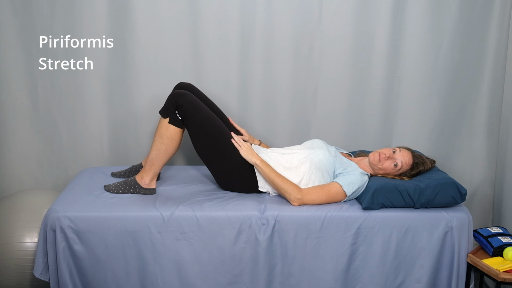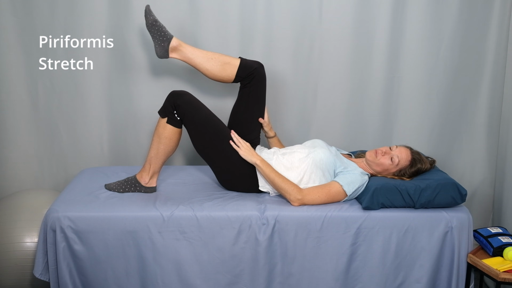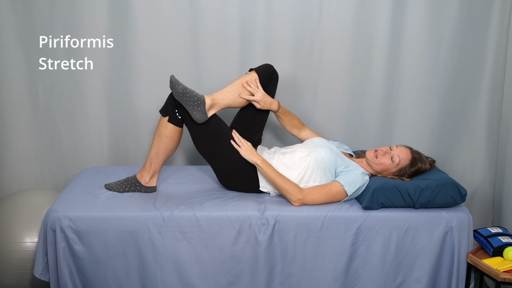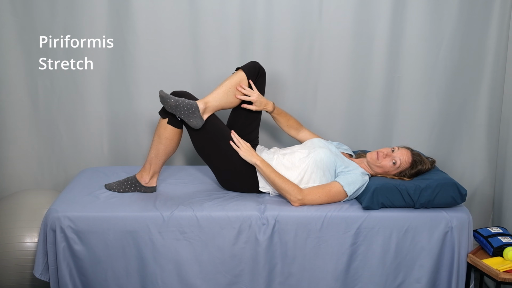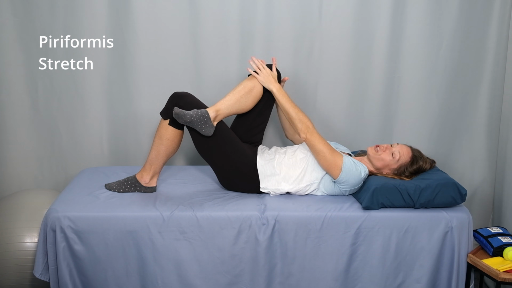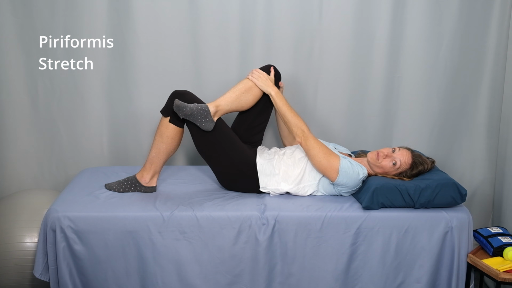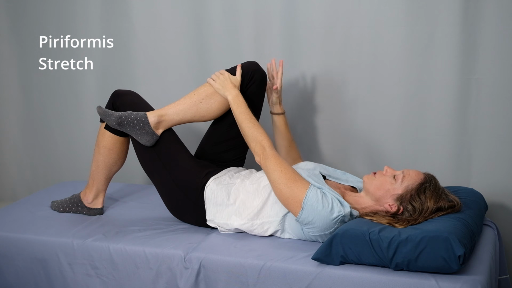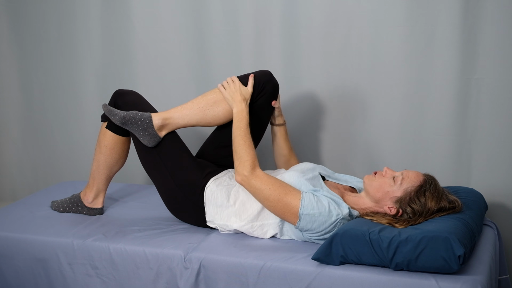To perform the piriformis stretch lying down, lie on your back with your feet on the surface and your knees bent. Now reach for the leg on the side where you have pain. So if it was my right leg, then I would lift my right leg up, cross the right knee over the left thigh, and then place your hands just above and below your right knee. Now gently bring your right knee toward the left shoulder.